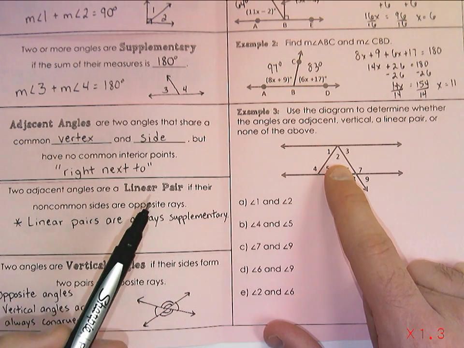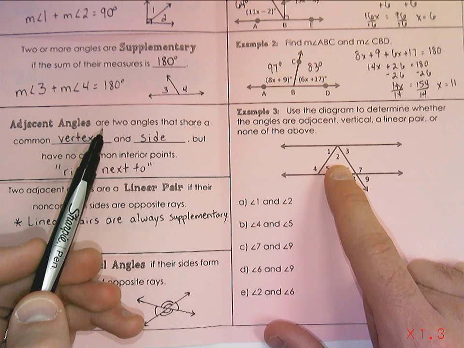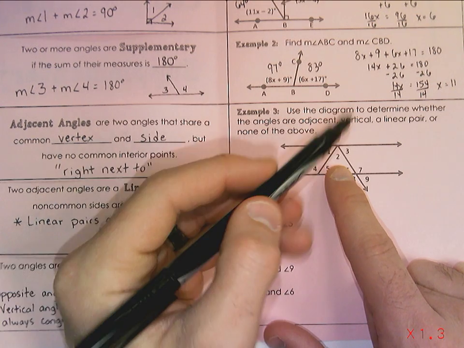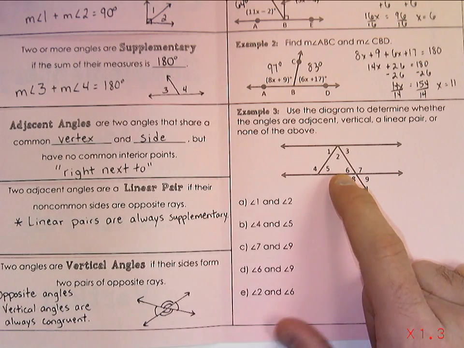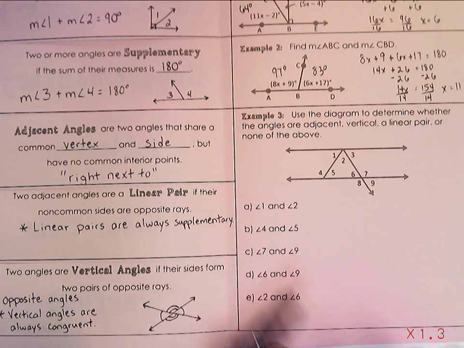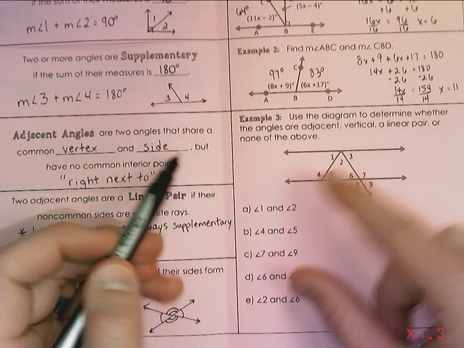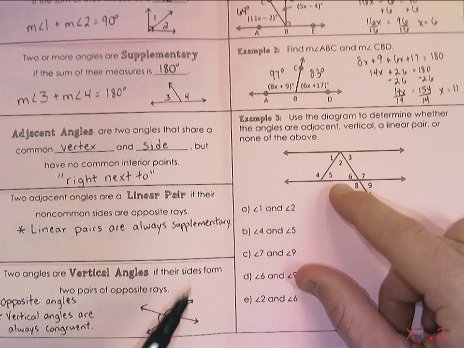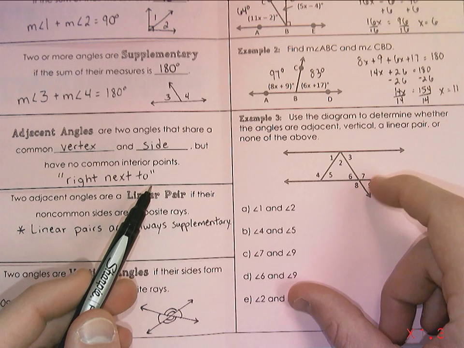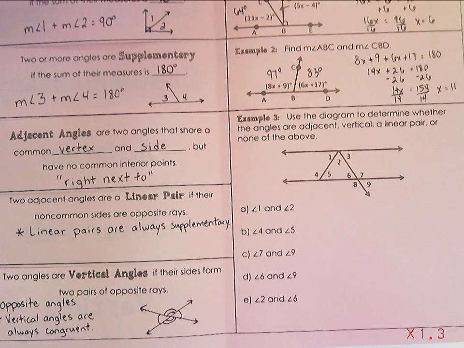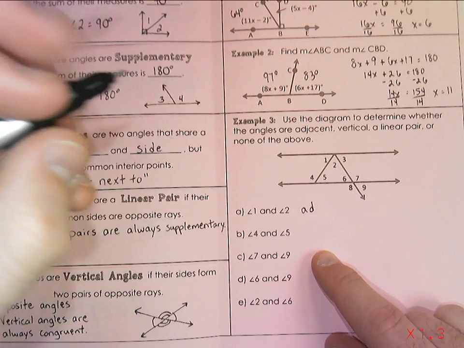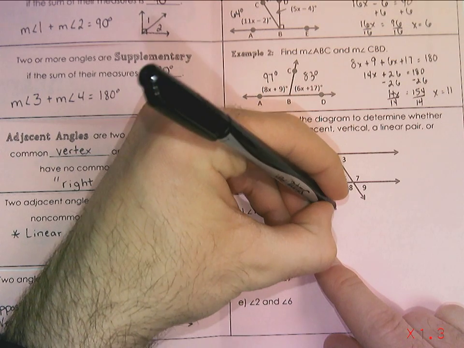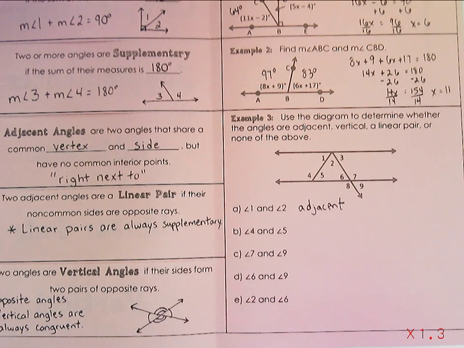And what I am immediately drawn to is adjacent angle. So two angles that share a common vertex, so they share this point, and a common side, so this and this, but have no common interior points. So they don't share anything inside. So I would call this one an adjacent angle. And adjacent means right next to. So if they're right next to each other, they're going to be adjacent.